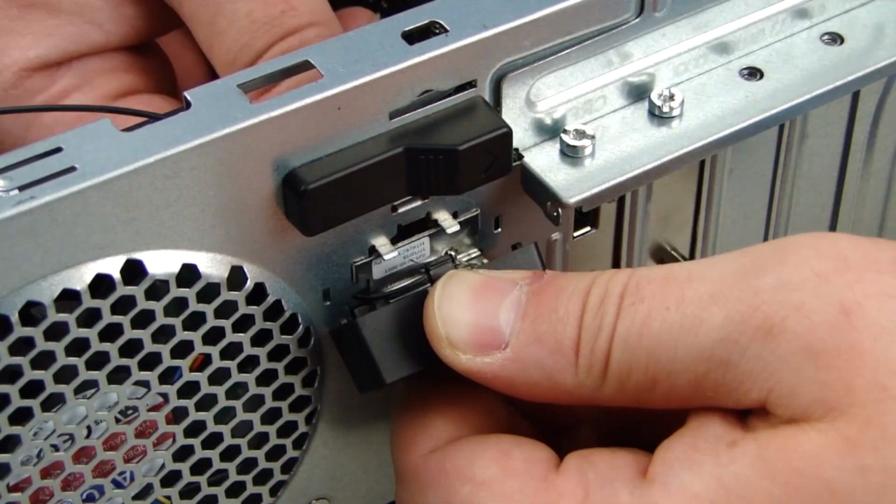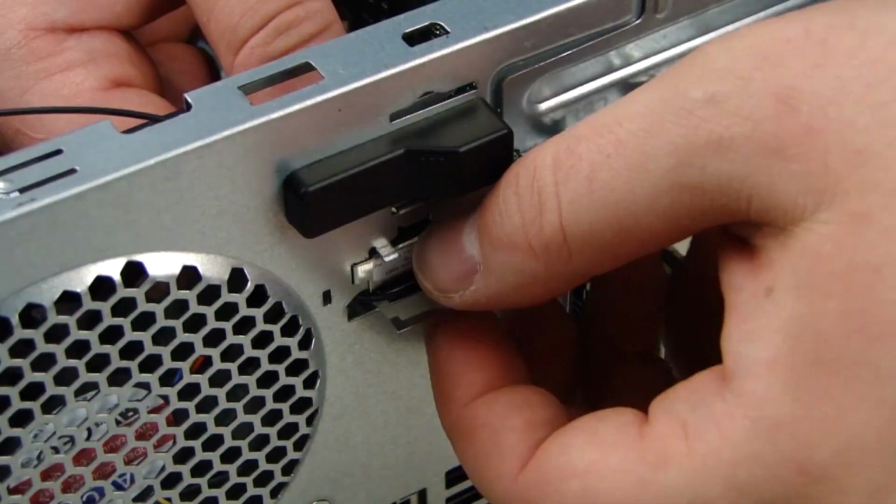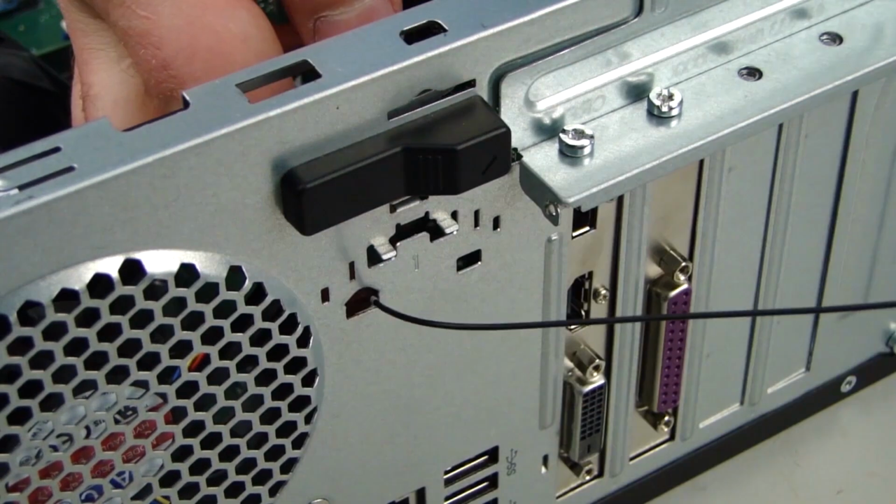Squeeze the antenna cover and rotate it away from the chassis. Carefully pull the adhesive-backed antenna away from the chassis and remove.